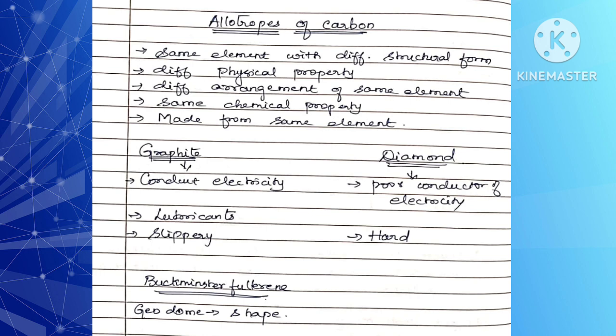Graphite is a good conductor of electricity. It acts as a lubricant and it is slippery. Whereas diamond is a poor conductor of electricity, which is hard in nature. Buckminster's fullerene has a geodome shape.